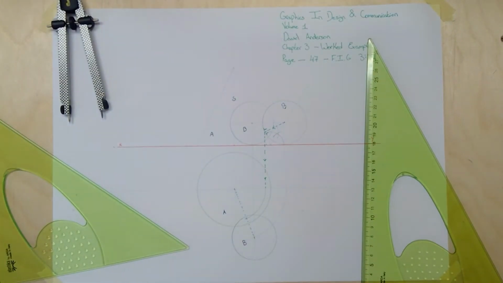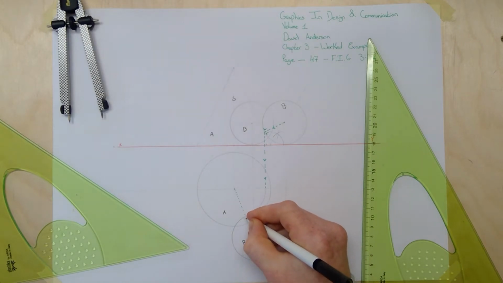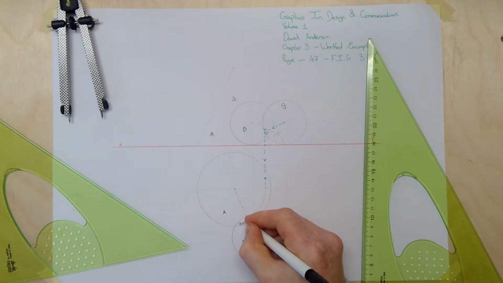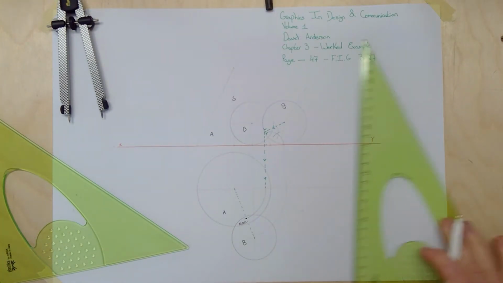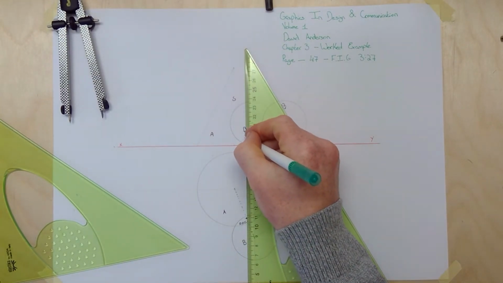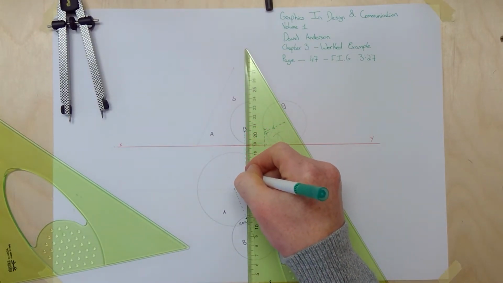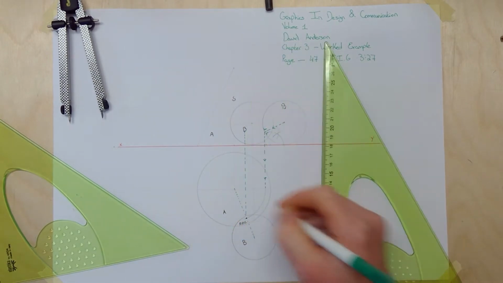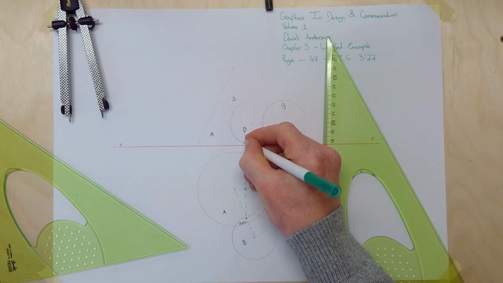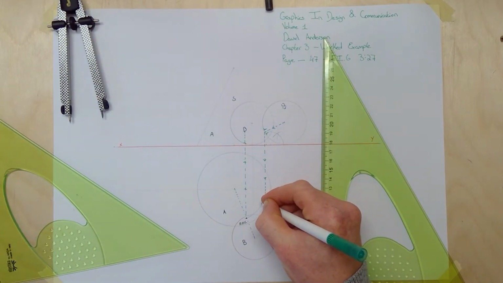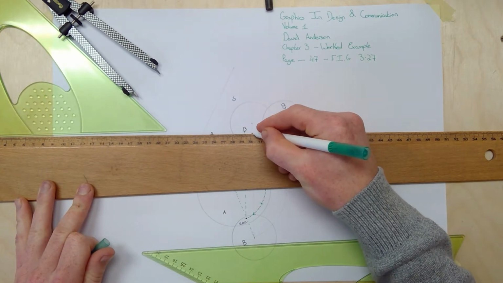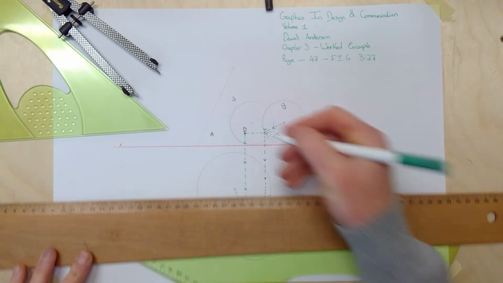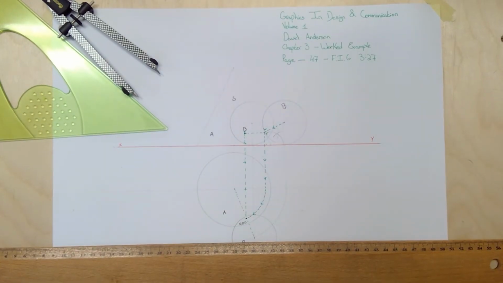So that right there now, point of contact in plan. I'm going to bring it back up here. And I can bring it across this point in my elevation. So that there now is my point of contact in elevation.